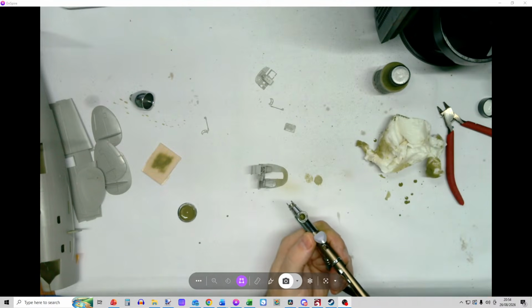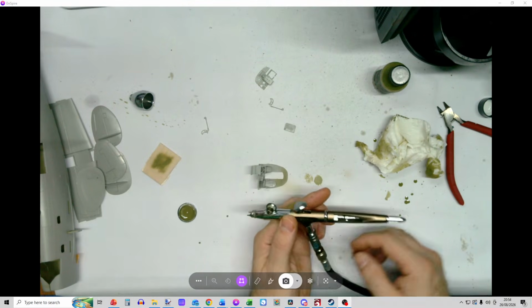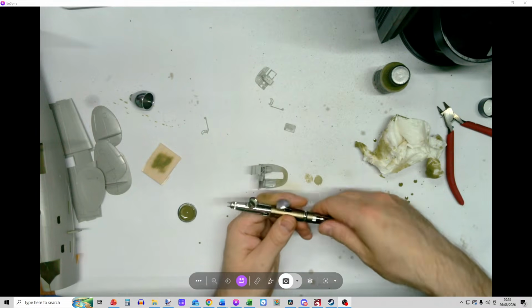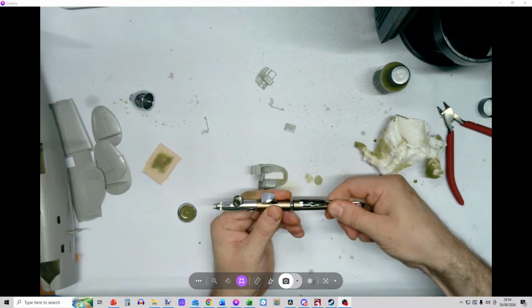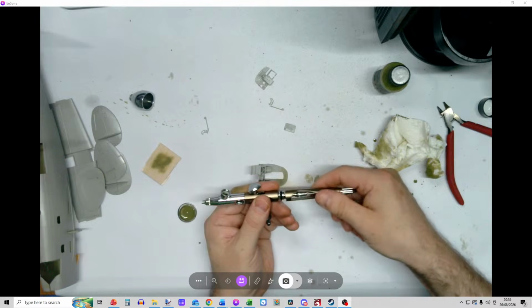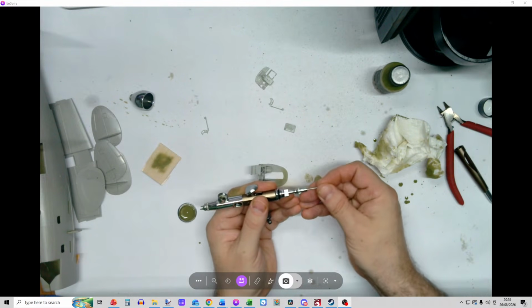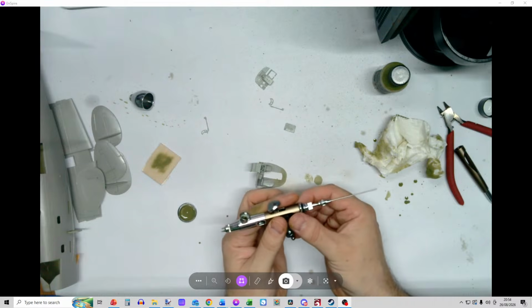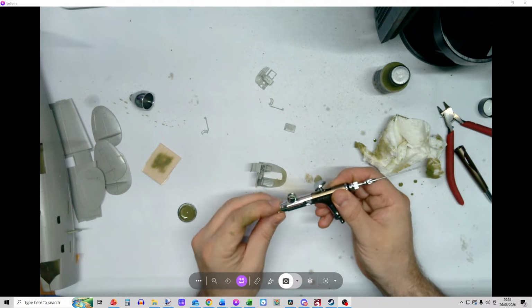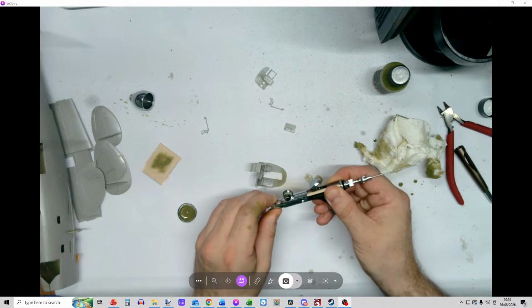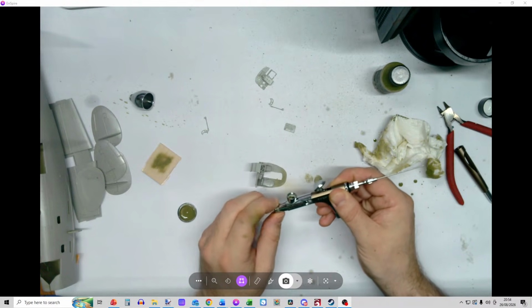Okay, I don't really want my compressor on at the same time. In fact, let's take off the air supply. May have been because I didn't have this.